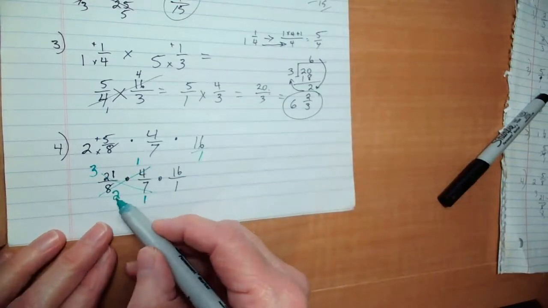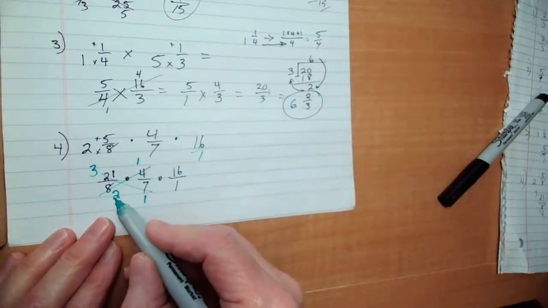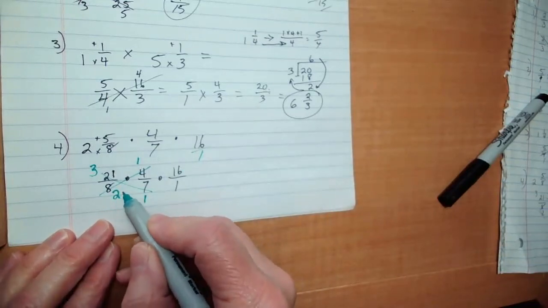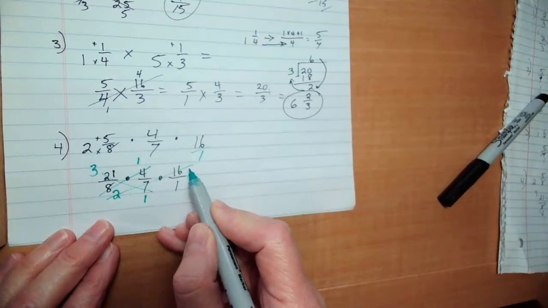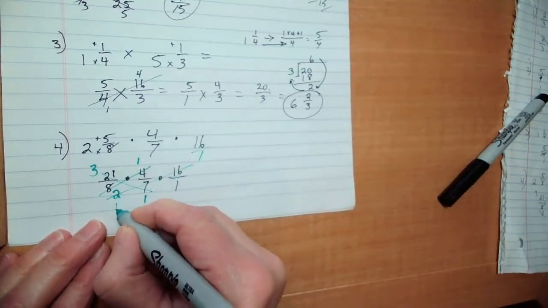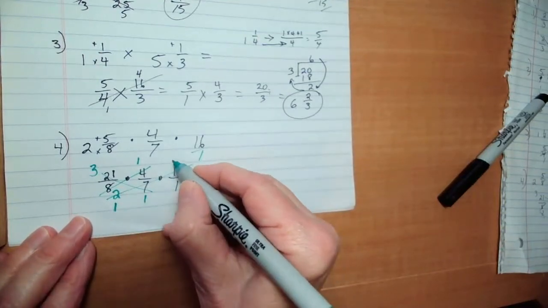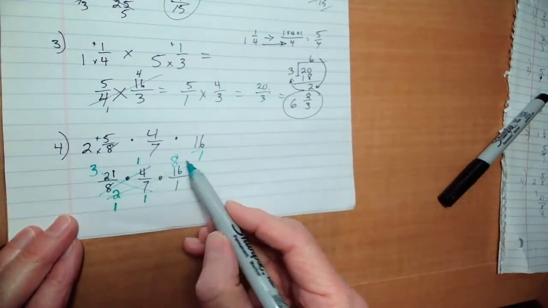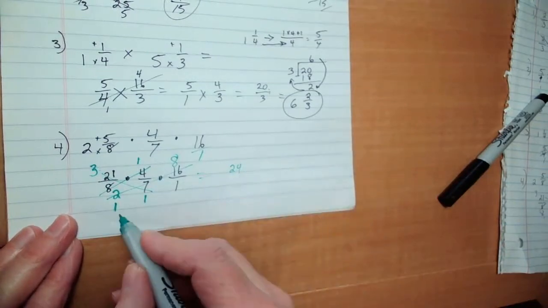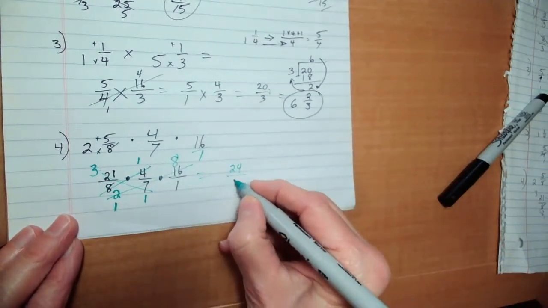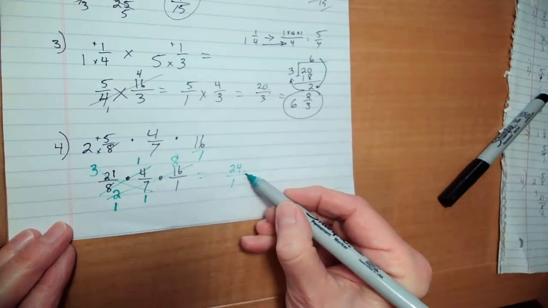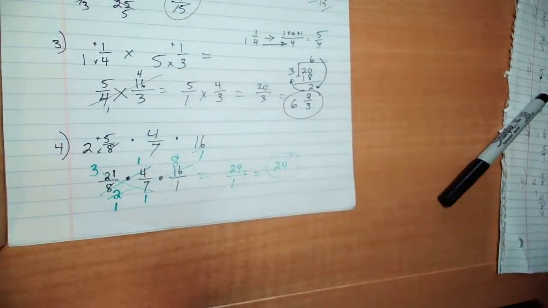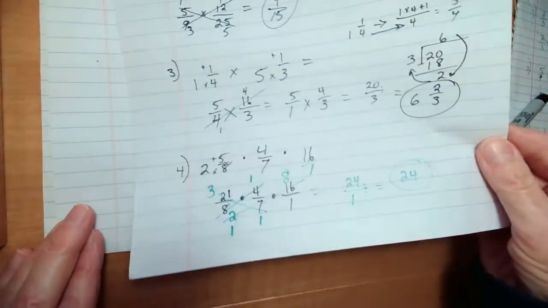I could quit here, but I think I'll take one more step. I have a 2 and a 16. This is a legitimate number. I can use it again. So I'm going to take my 2 and my 16 and divide by 2. 2 divided by 2 gives me 1. 2 goes into 16 8 times. I'm left with 3 times 1 times 8 gives me 24. 1 times 1 times 1 gives me 1. And I know that 24 divided by 1 is 24. My final answer.